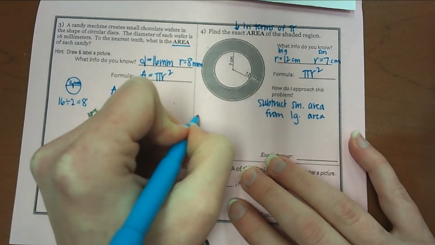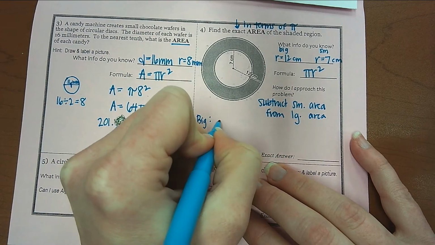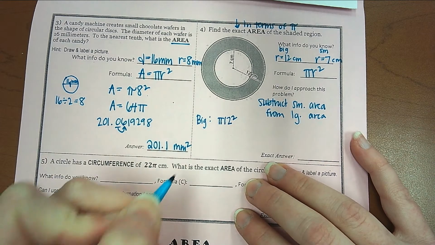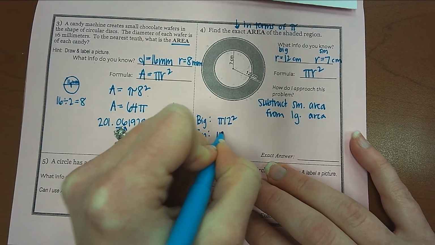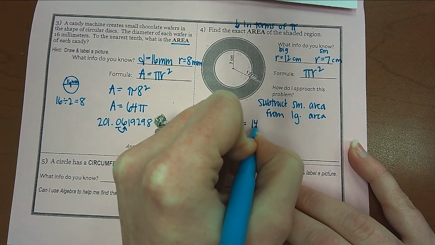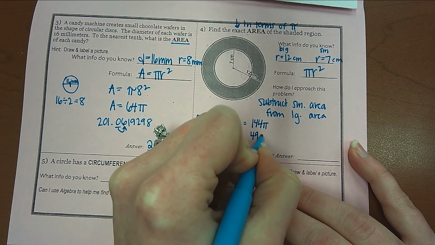So the big circle is going to be pi times 12 squared. The small circle is going to be pi times 7 squared. So I got 144 pi and 49 pi.